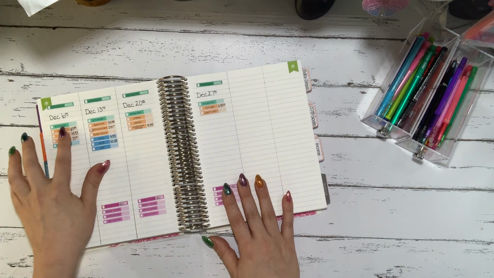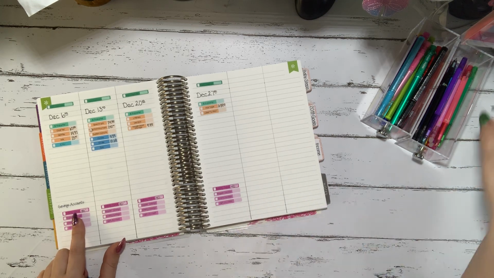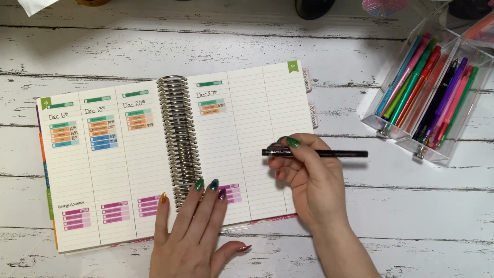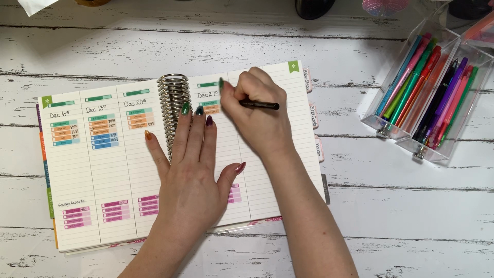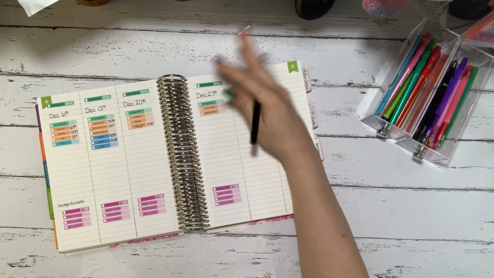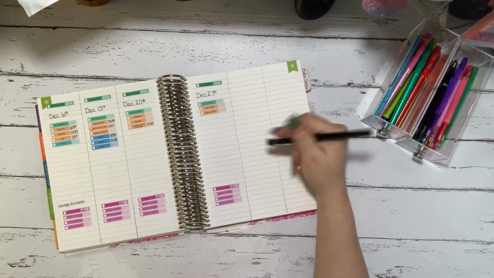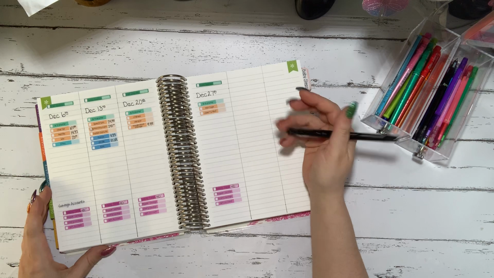So I just put these amounts in just as examples, and like I said, this is all on the erasable. So if something goes up or down or whatever, then I can go ahead and erase the amounts, and we're still good.